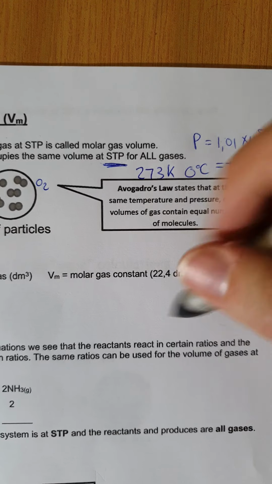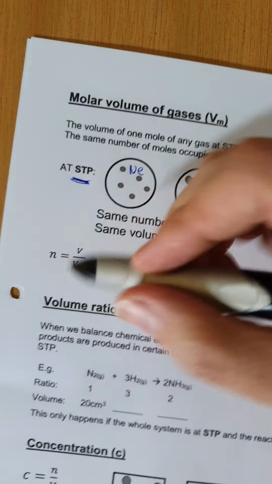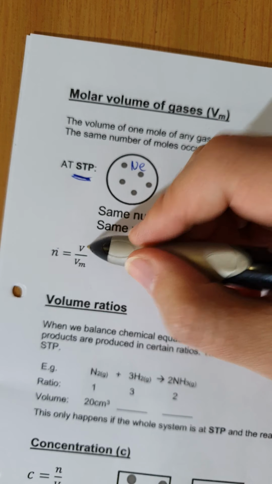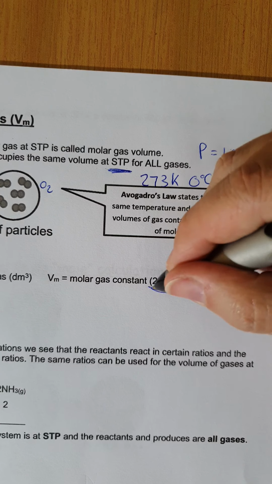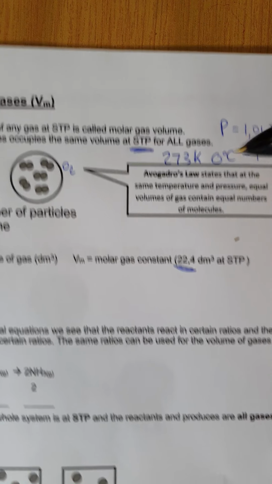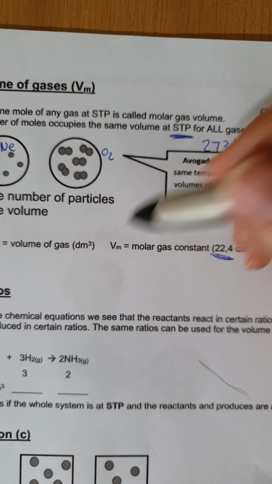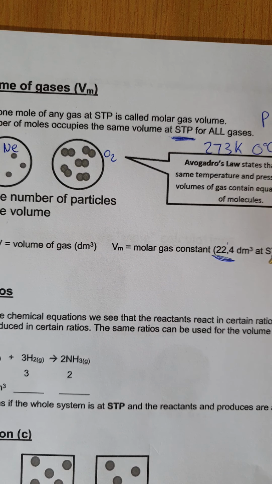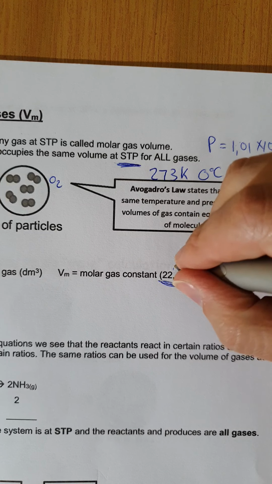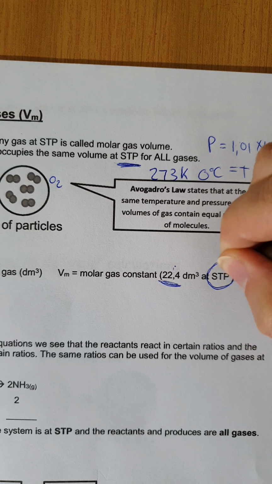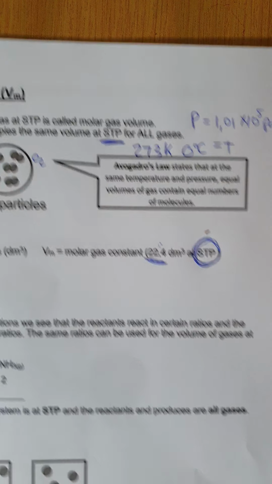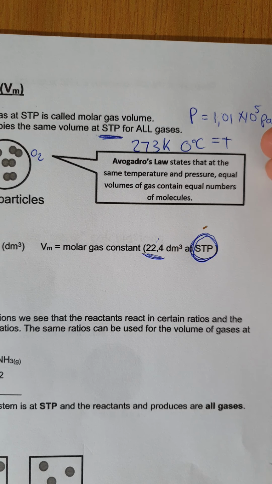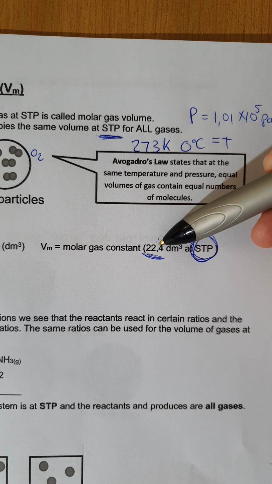Please, I want you to remember, though, that yes, we're going to use moles, and we have a volume, and then we have a molar volume, and the molar volume is constant. Now, the molar volume doesn't always have to be 22,4. It is only 22,4 if the conditions are STP. If you have a different standard temperature and pressure, you will have a different molar volume, okay?